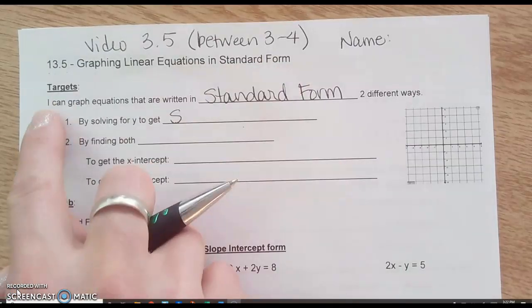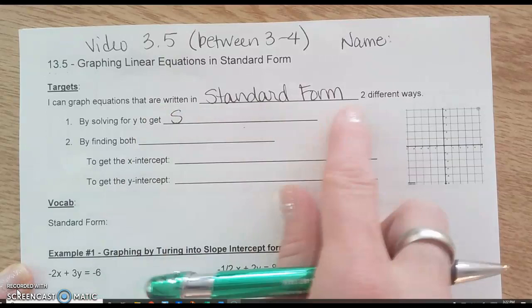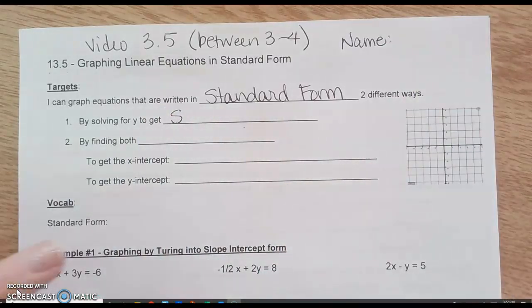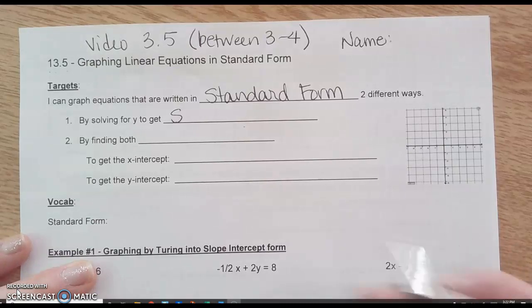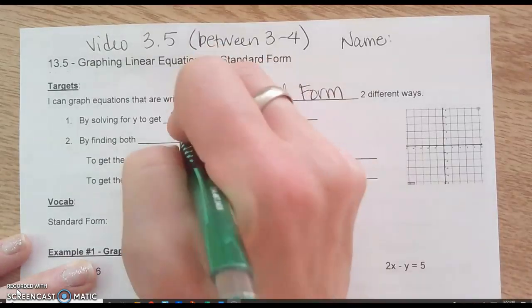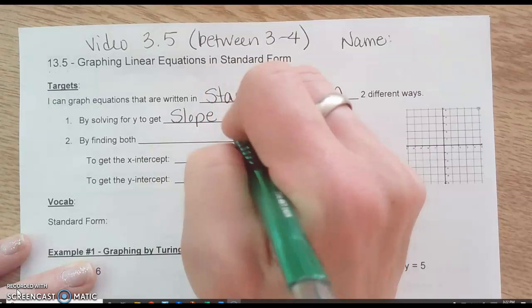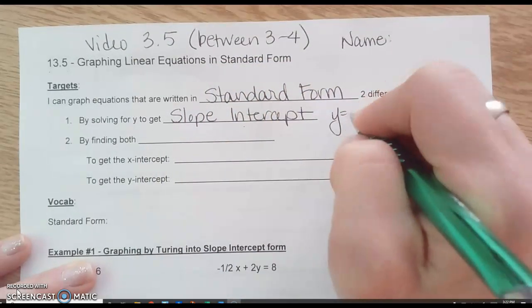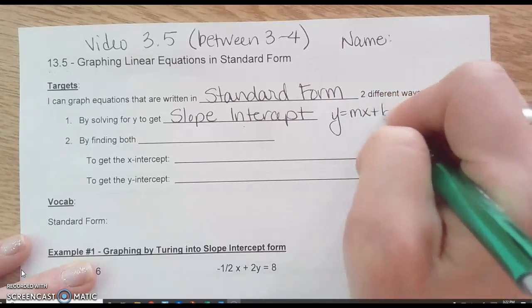So our target today, we can graph equations that are written in standard form, and we can do that two different ways. First way, we can solve for y. So look at the equation, solve for y to get slope-intercept form. And that's what we've been using, y equals mx plus b.